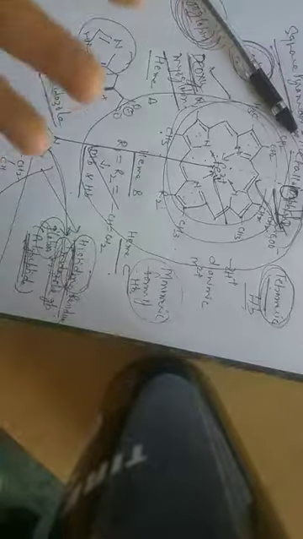Next we will discuss in the next class the oxygen binding curve and the role of hemoglobin and myoglobin, and we will be starting from this point again in the next class.